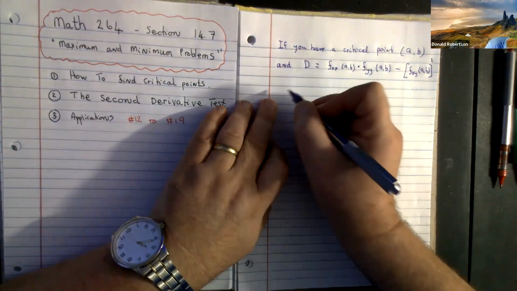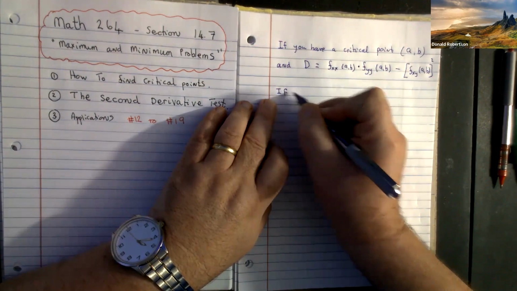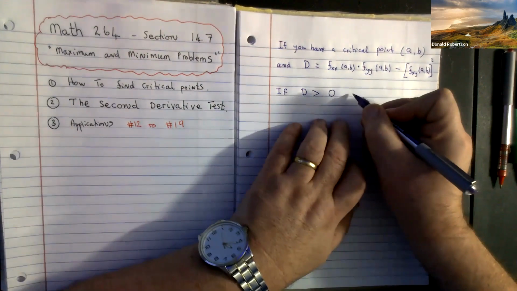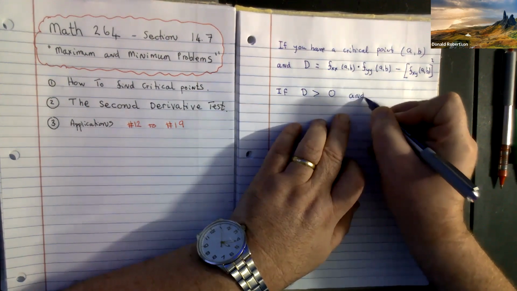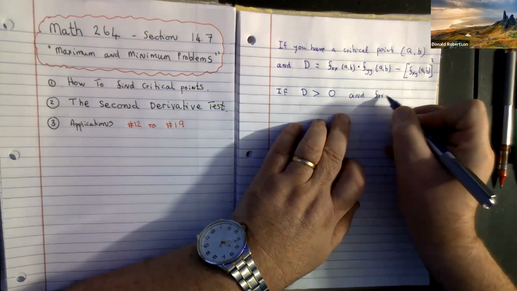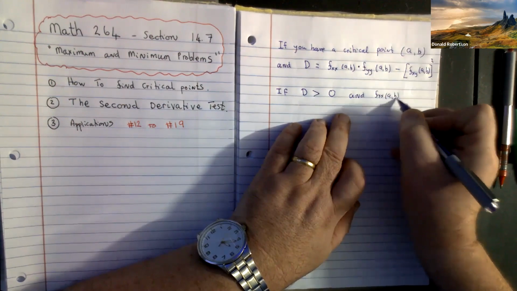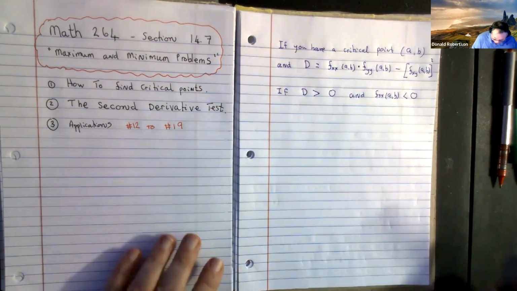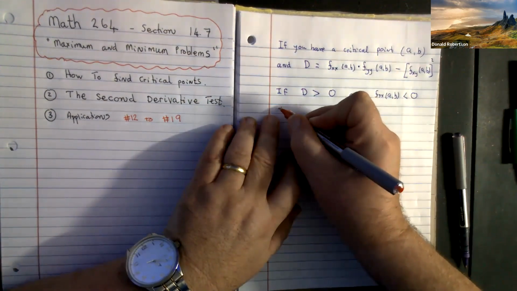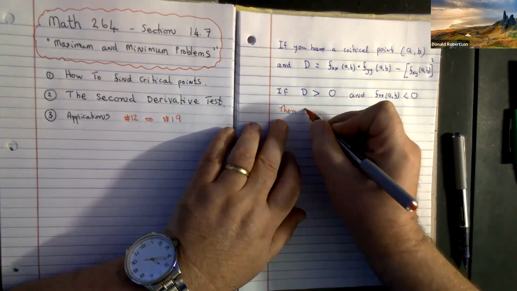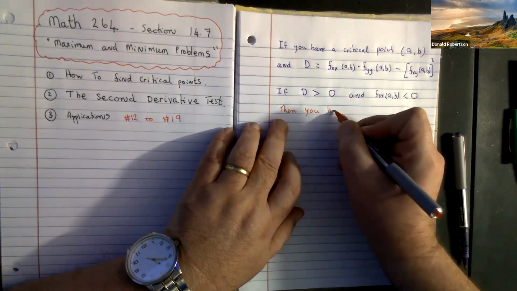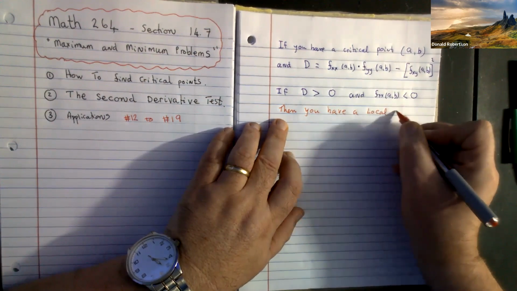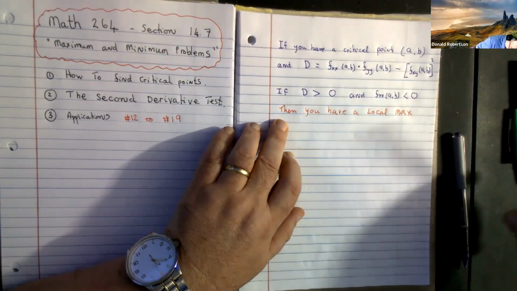And here we go. If D is positive and the second derivative evaluated at (a, b) is negative, then you have a local maximum.